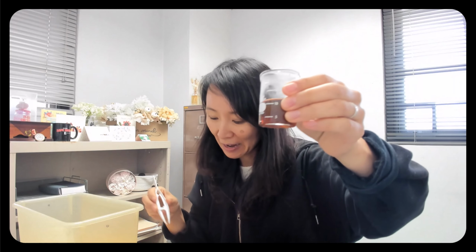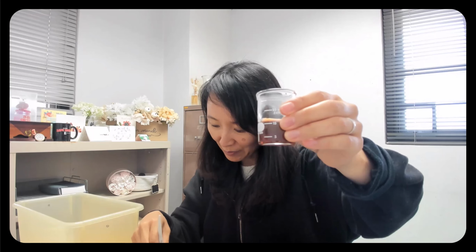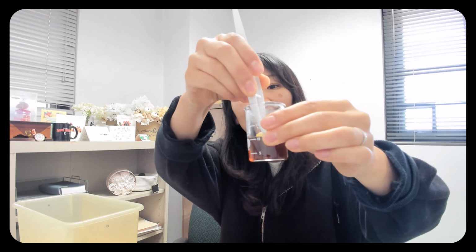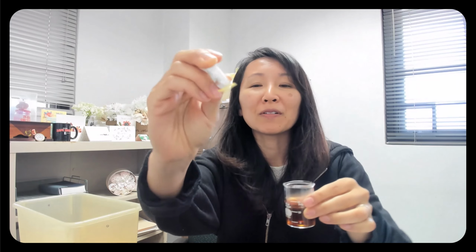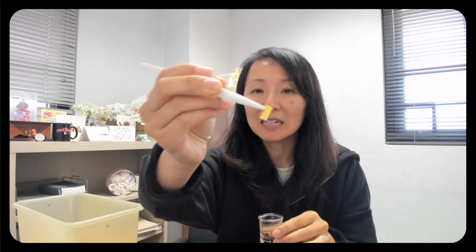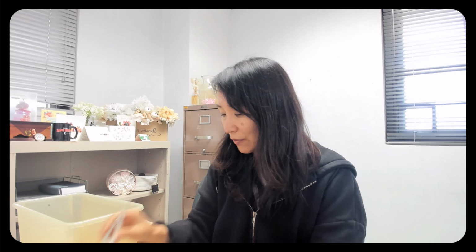I like this particular coffee because it is not acidic tasting. Let's see if it has any acid in it. Oh, so it's definitely maybe slightly acidic. I would say this is like pH of 6. That's pretty good for coffee.